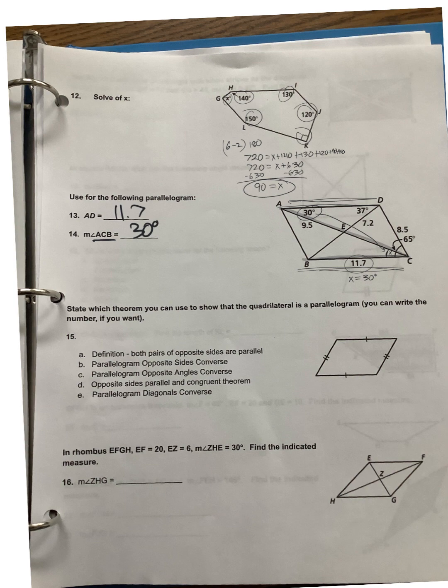Now, 15, state the best name, okay? All you have is opposite sides being congruent. That's all you have. That's marked, okay? So if you have both pairs of opposite sides congruent, then you can say you have a parallelogram. What that means is that's the converse. The converse is that you have opposite sides.